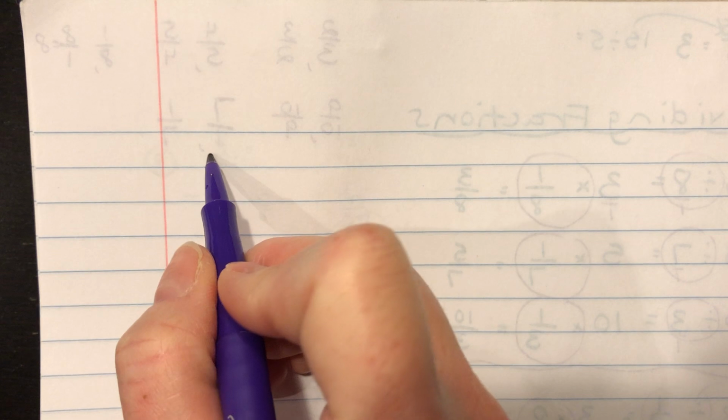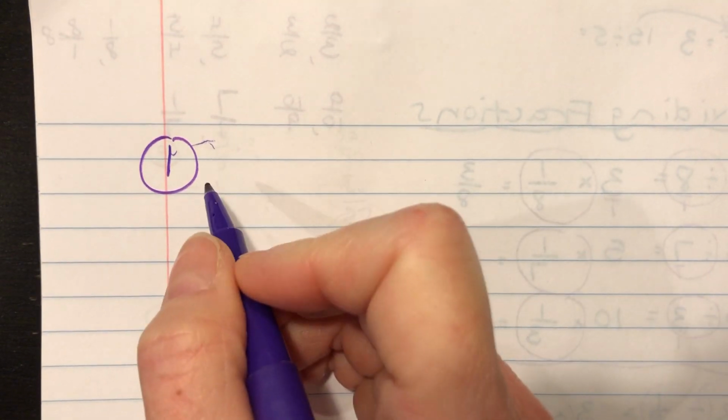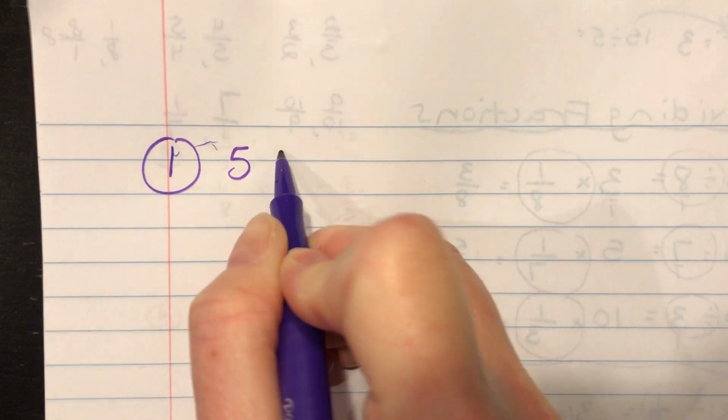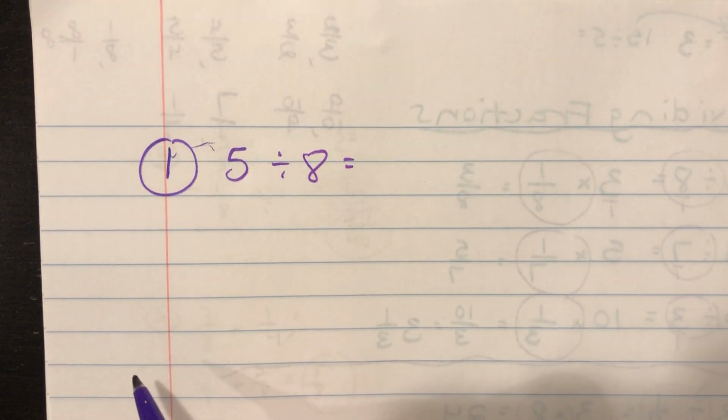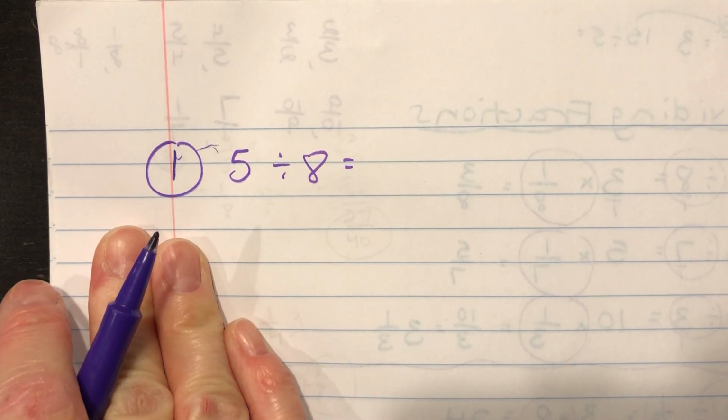So the first one I'd like you to do is, I'm gonna write number 1 here, and you're doing this in your spiral. 5 divided by 8. Go ahead and solve that. Write me the multiplication problem for it and then solve it.